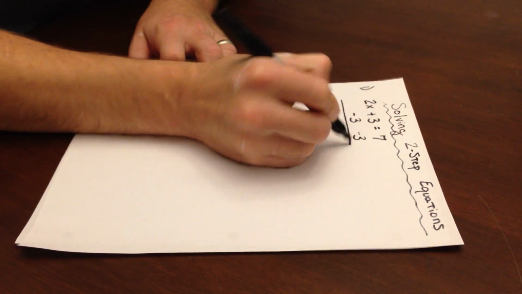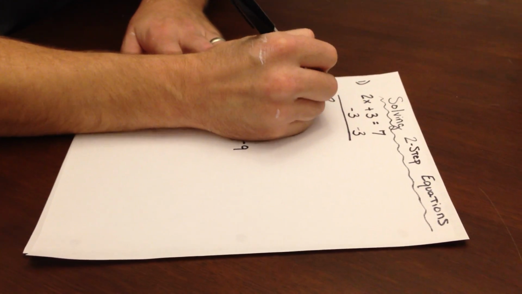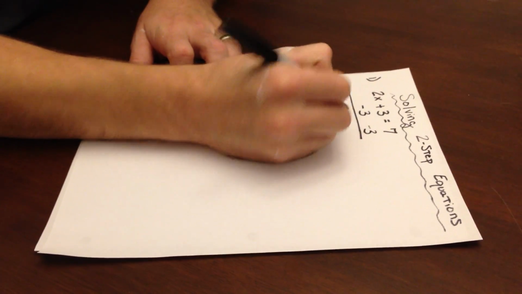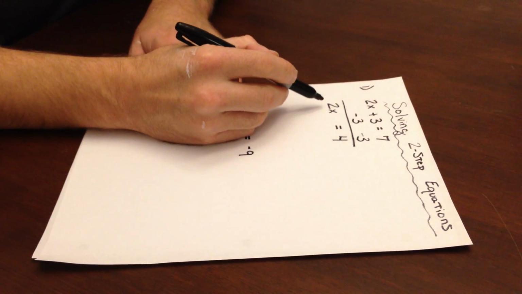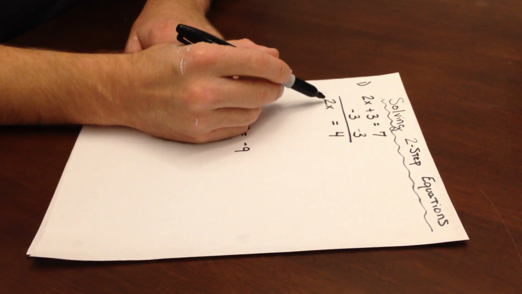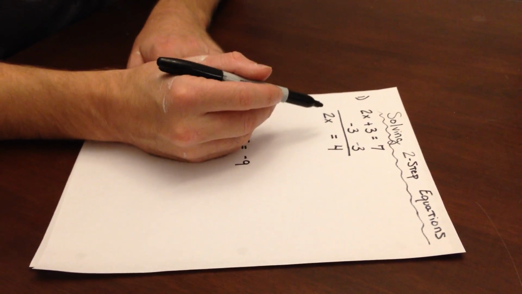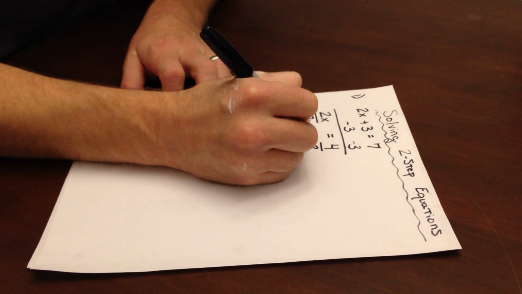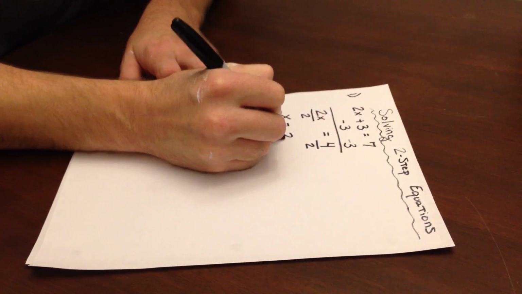I want to rewrite this. On the left side, all I have is 2x, because 3 minus 3 is 0. On the right side, I have 7 minus 3, which gives me 4. But again, I don't care what 2x is. I want to know what x is equal to. The operation between the 2 and the x is multiplication. The inverse operation of that is division. So I divide both sides by 2, and I get my answer: x is equal to 2.